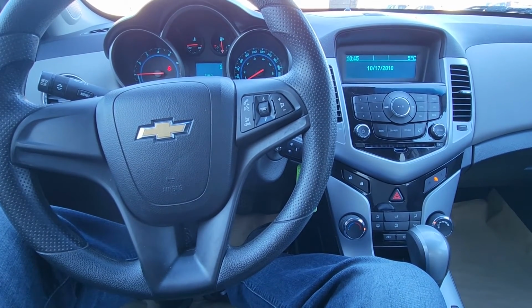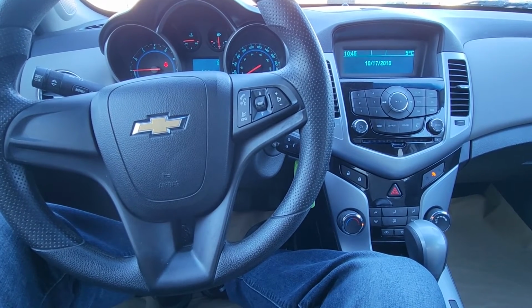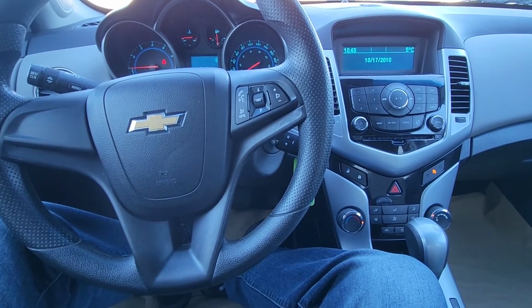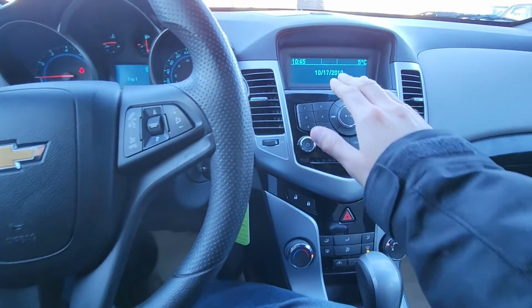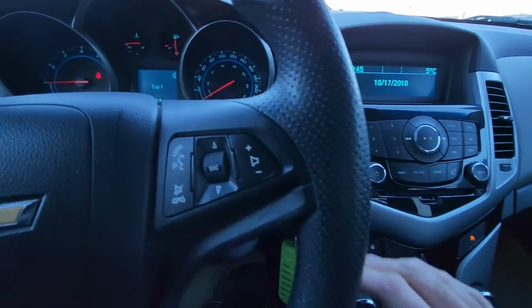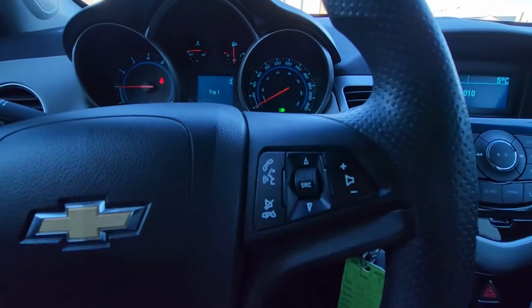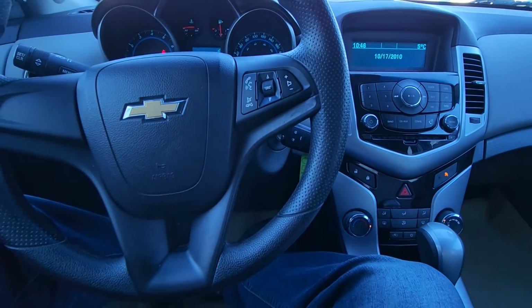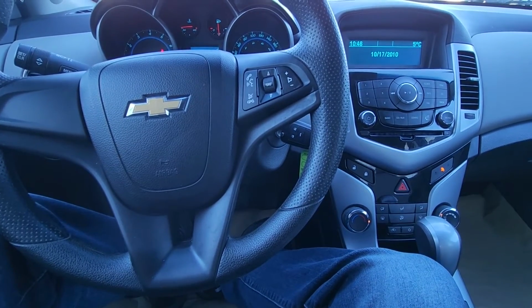In today's video I have a 2011 Chevrolet Cruze and I will show you how to change the menu language. Now this will apply to this main screen on the dashboard and also to this screen on the instrument cluster. This video will also apply to first generation Chevy Cruzes made from 2008 all the way up to 2016.